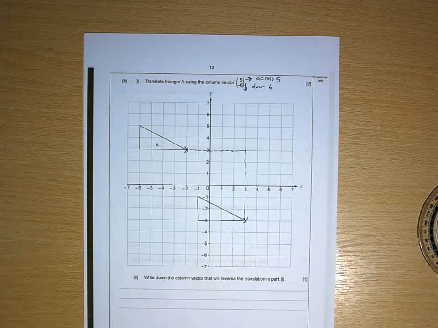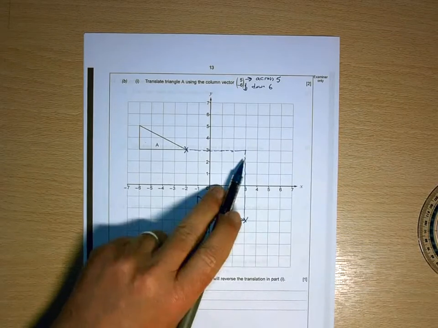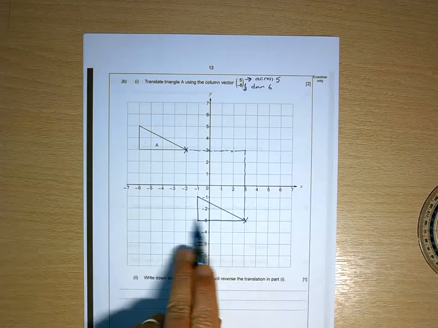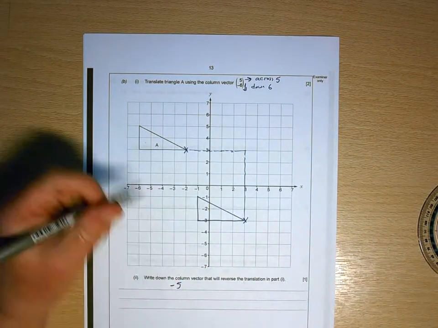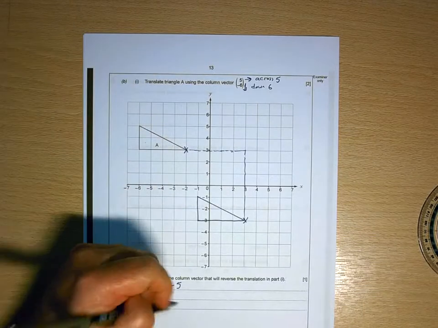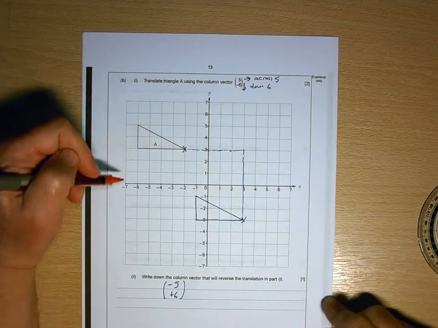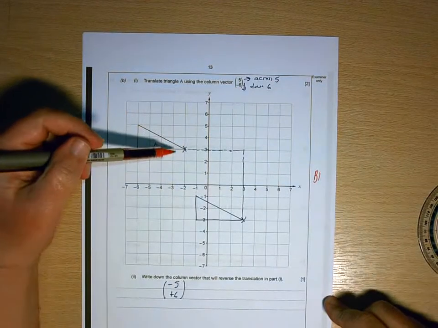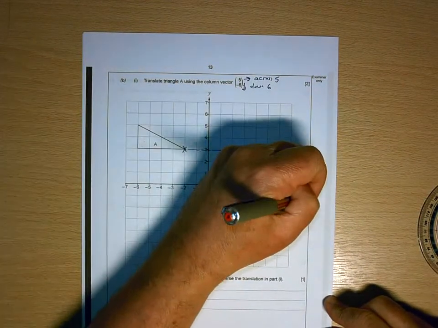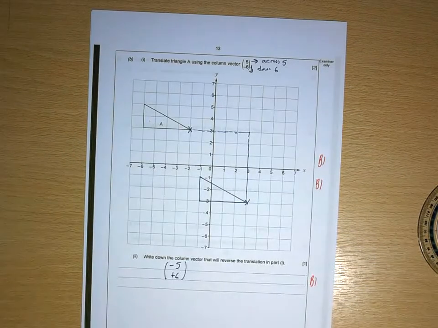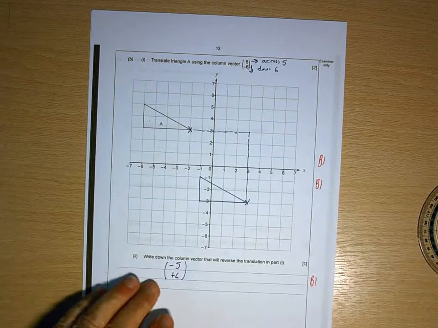Write down the column vector that will reverse the translation. So to reverse it, I want to move it back to where it started from. So rather than going positively 5, I'm going to go negatively 5. And then instead of going down 6, I want to go up 6. So in order to reverse the transformation, you just reverse the signs on the numbers. So for this, there's one mark if you've correctly moved it 5 places, one mark if you've correctly moved it 6, and one mark if you've correctly reversed the signs.